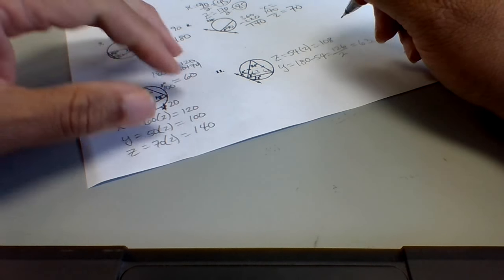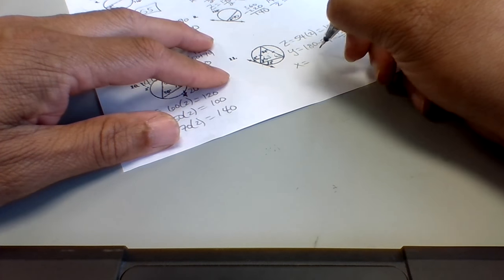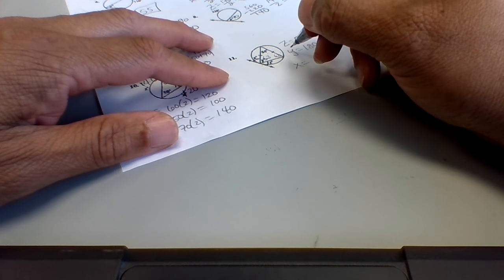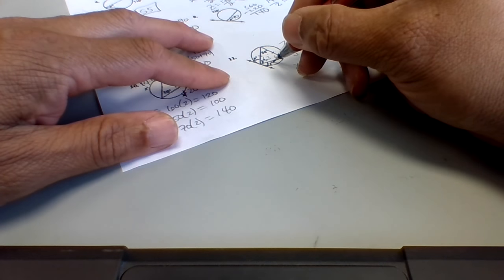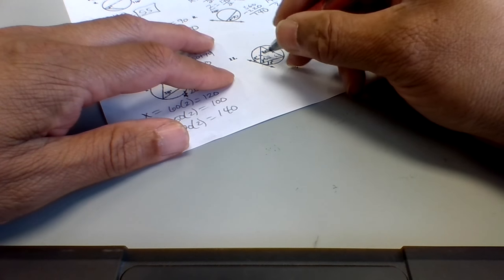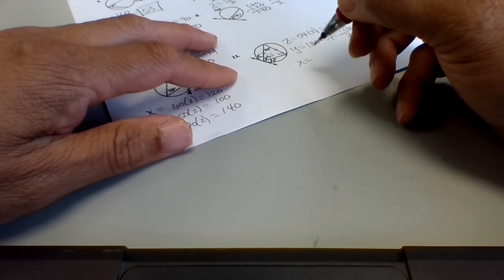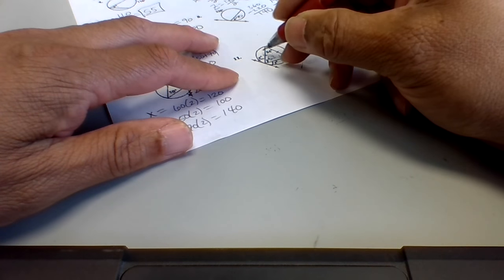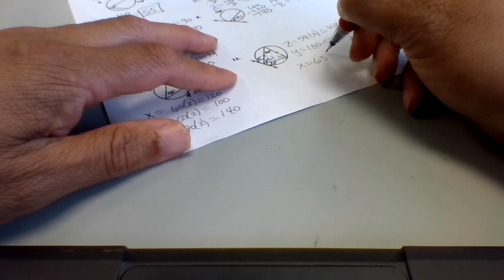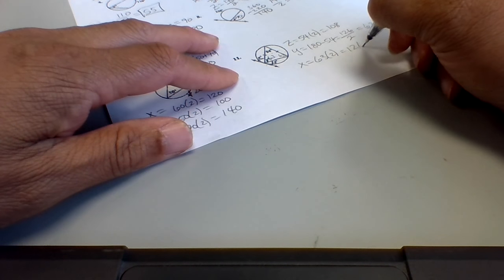And then x is going to be 63 times 2, which is equal to 126.